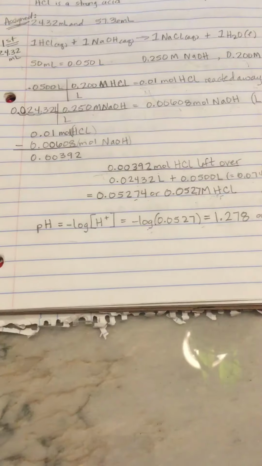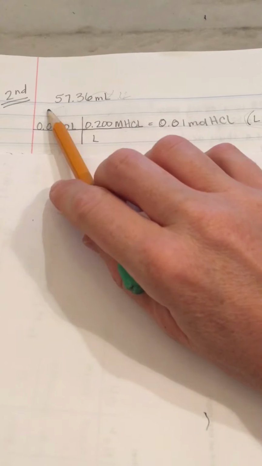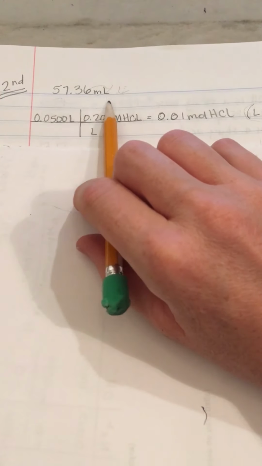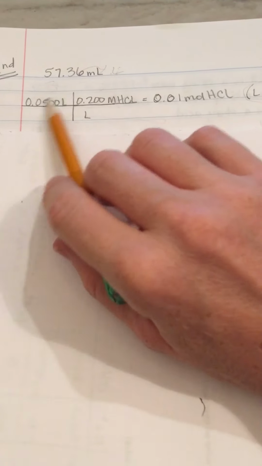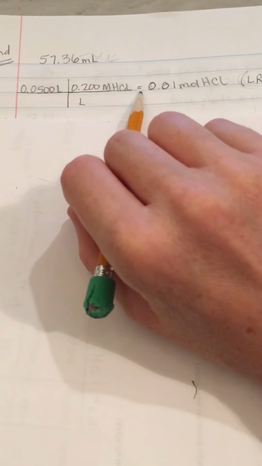Now for the second equation, I had some trouble with this at first, I will just admit, because I forgot that it is now a basic solution, which we will see in a moment. So we'll get to that. For this second one, I was given 57.36 mL. I start with the same liters of hydrochloric acid.